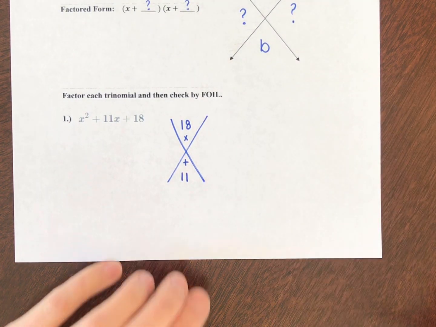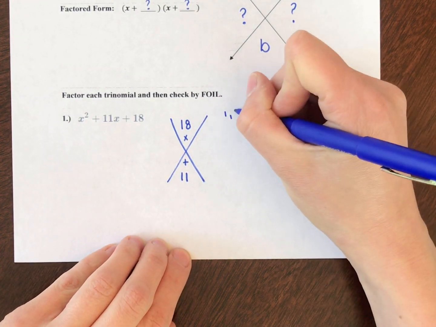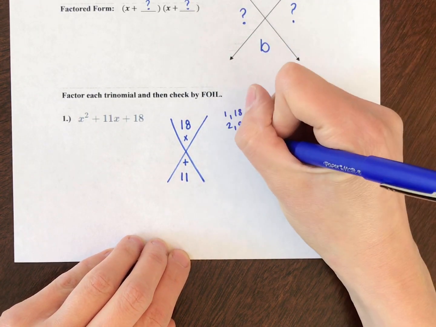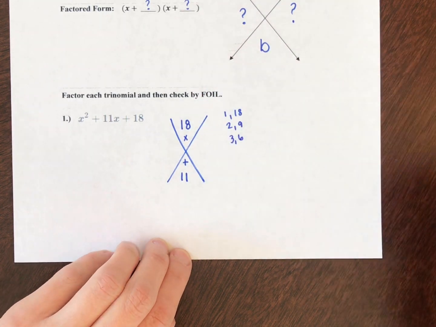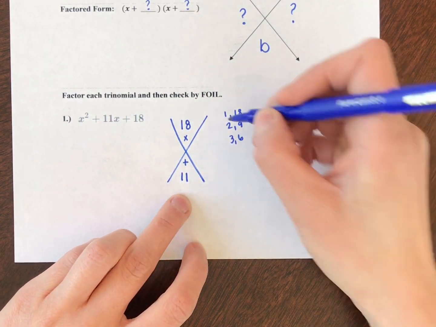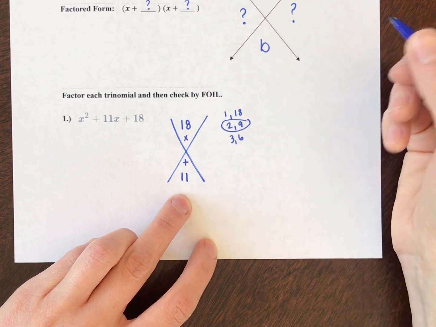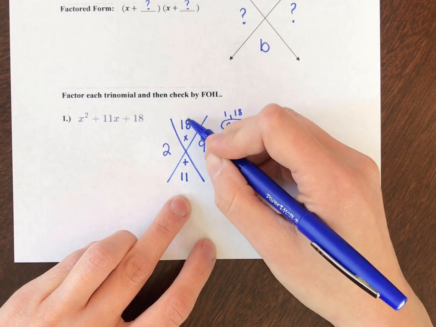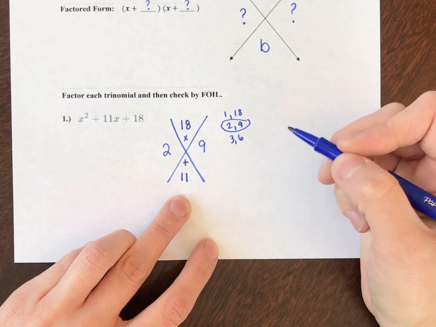If you want, start listing out pairs of numbers. I could have 1 and 18, 2 and 9, 3 and 6. They all multiply to 18. Well, which of these pairs is also going to add to 11? It's going to be 2 and 9. If I have a 2 and a 9, 2 times 9 is 18, and 2 plus 9 is 11.